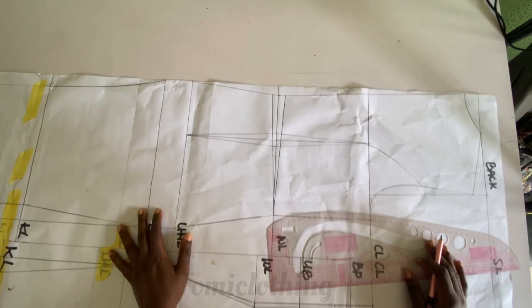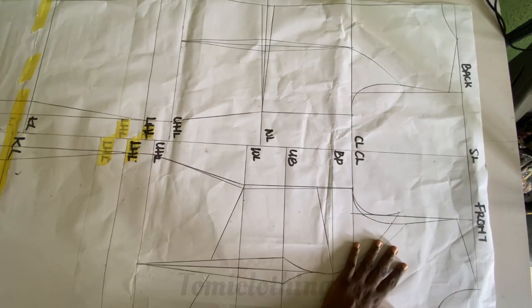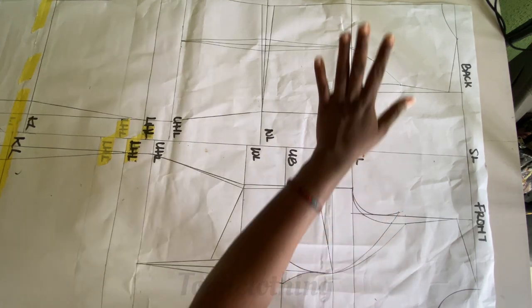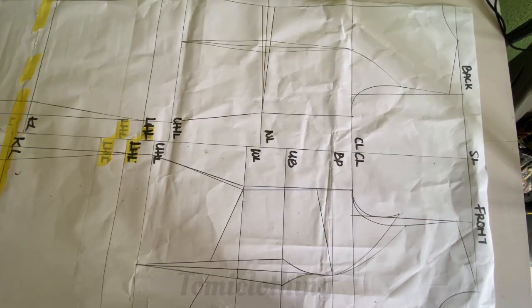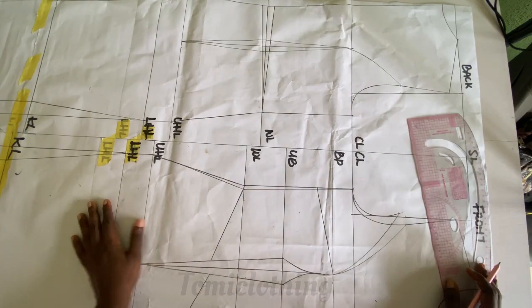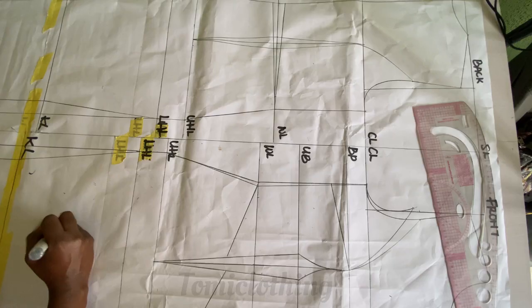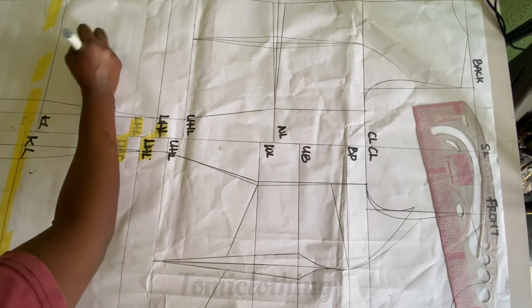I'm not done drafting, so I need a full front for the front piece and a full back for the back piece. So I'm going to go ahead and trace it on a pattern paper so that I can explain further. Do you understand? I'm also just going to go ahead and label the parts, the back, the pattern.